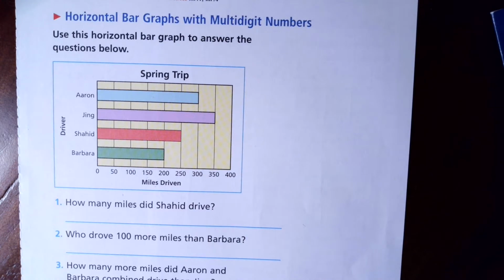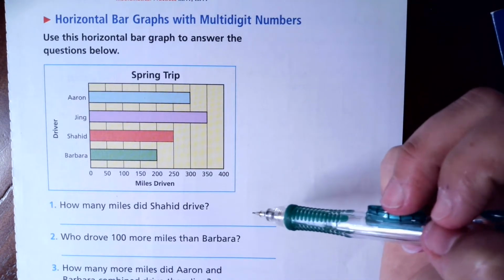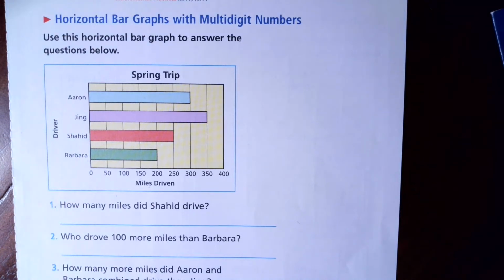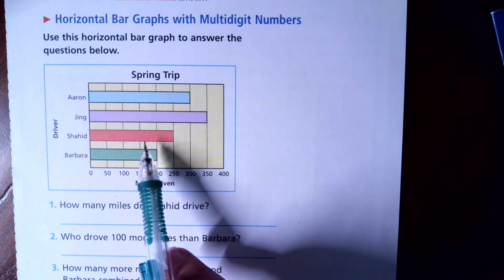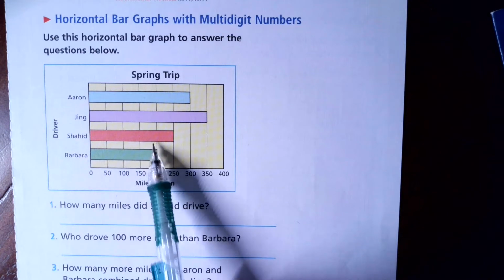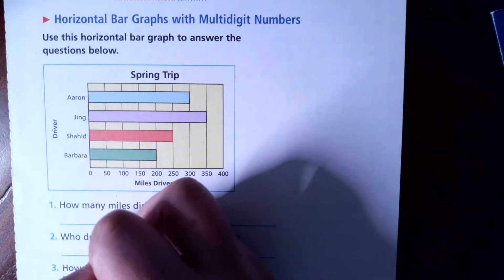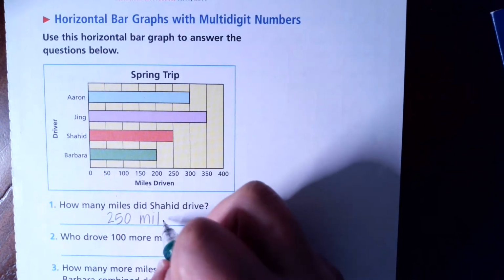Okay, so let's go ahead and look at our first question. It says, how many miles did Shaheed drive? So this question is one where I don't have to do any work because I see Shaheed's name and I can use my bar graph to figure out how many he drove. So here's my red bar and it goes all the way to 250. So I'm going to write 250 miles.